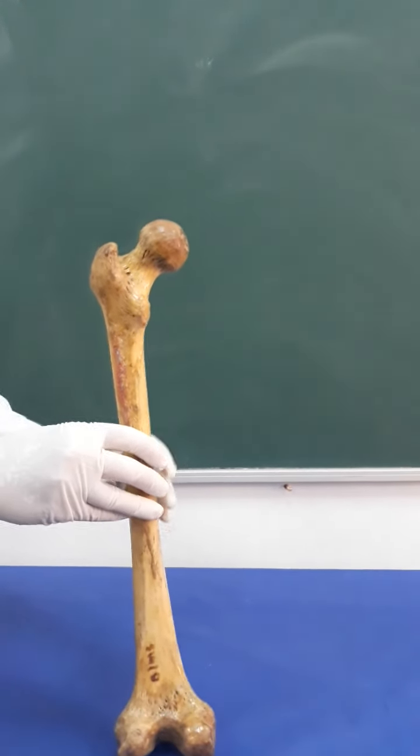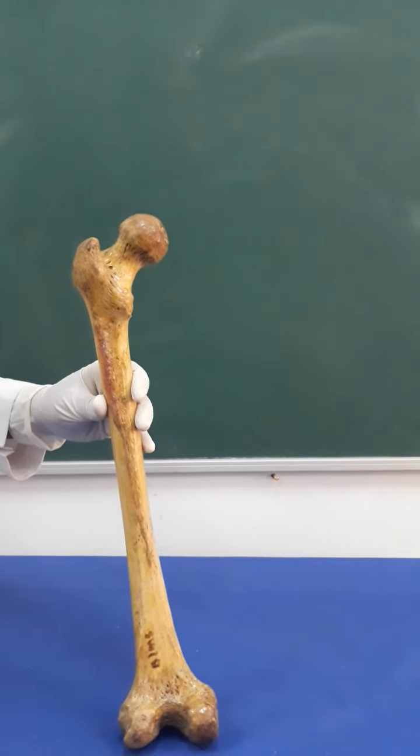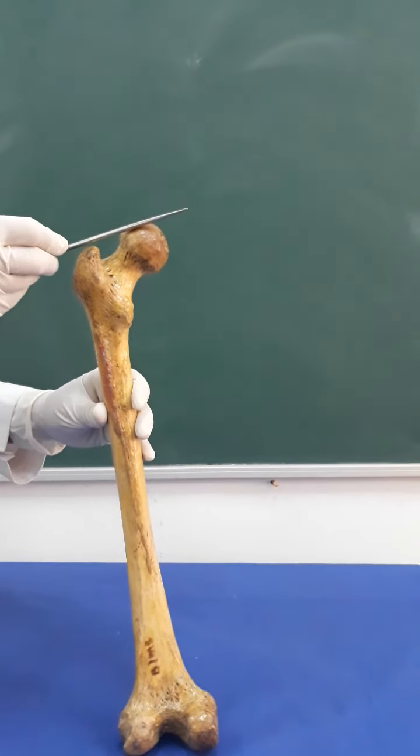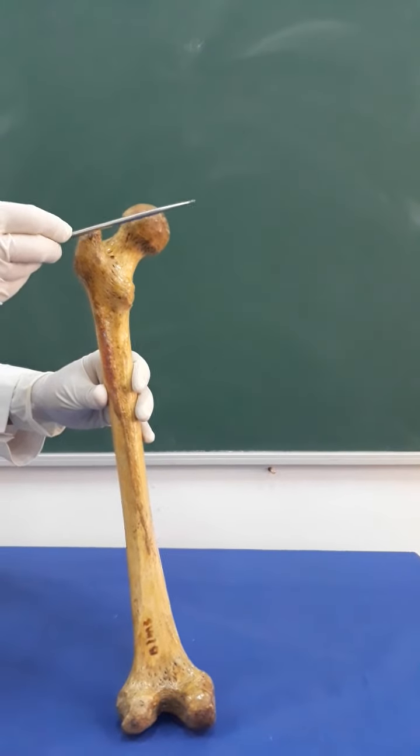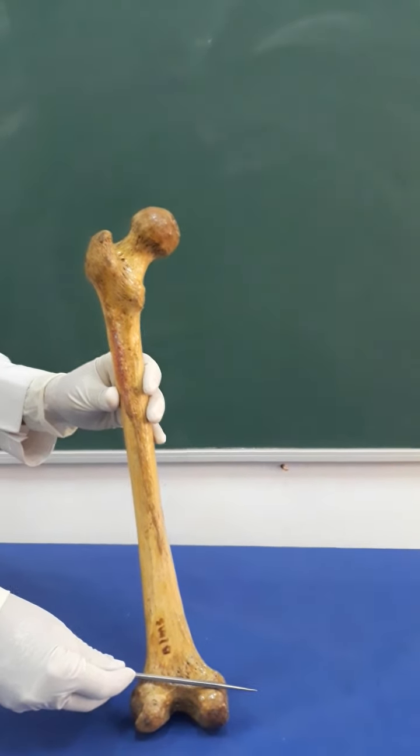The angle of femoral torsion or angle of anteversion is formed between the transverse axis of the upper end and the lower end. It is about 15 degrees.